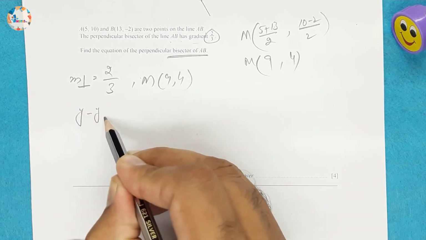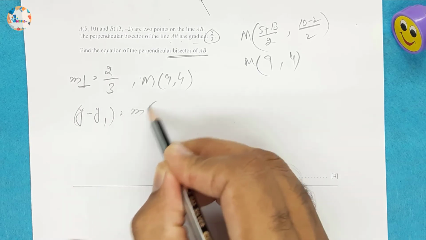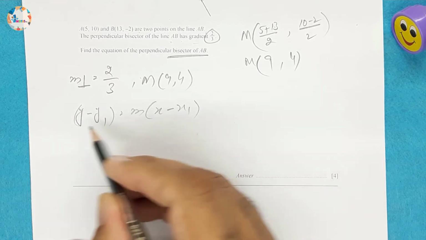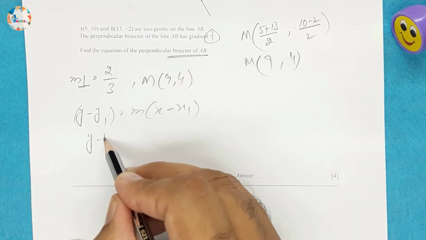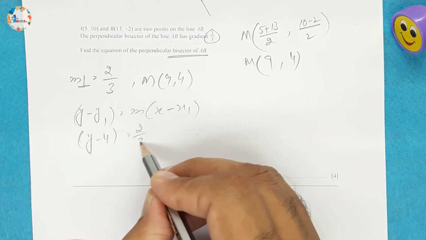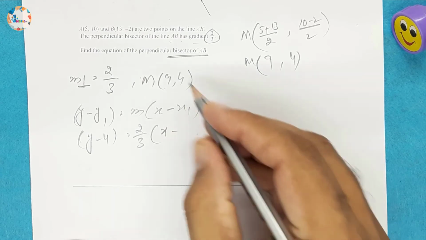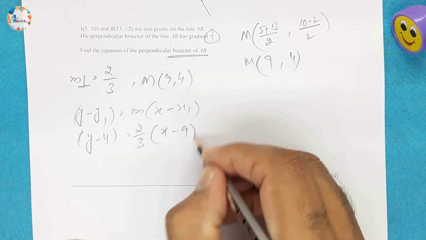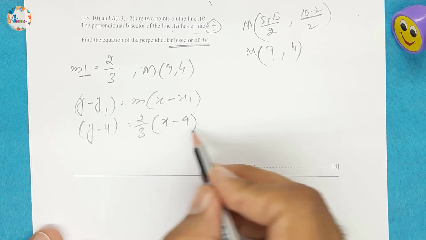We can use the equation of a line in point slope form. So y minus y1 will be equal to m into x minus x1. So y minus 4 will be equal to 2 by 3 into x minus 9. Now the rest is just simplification.